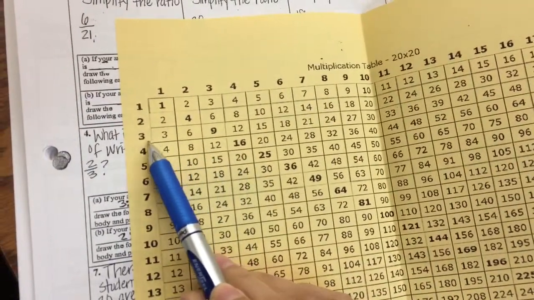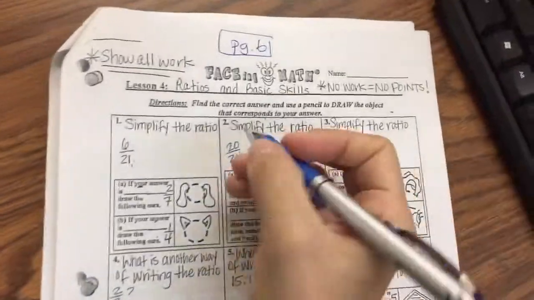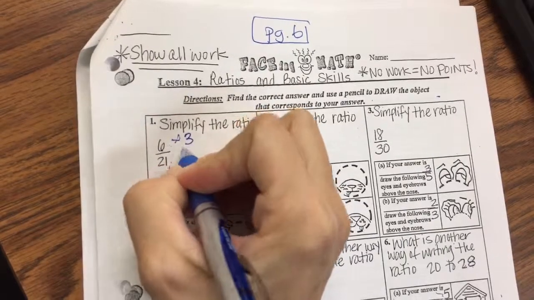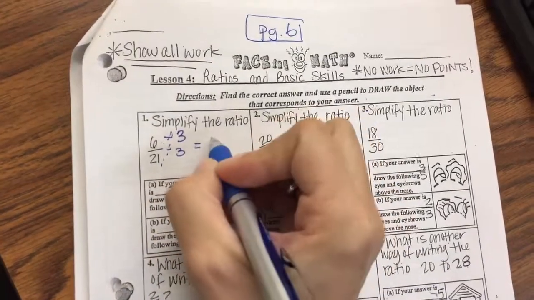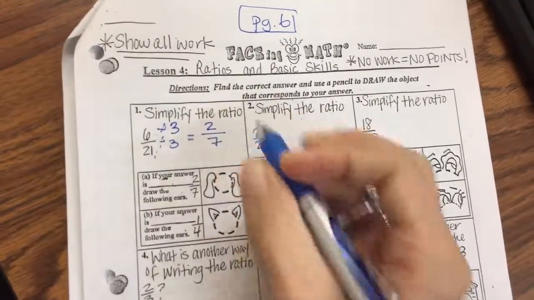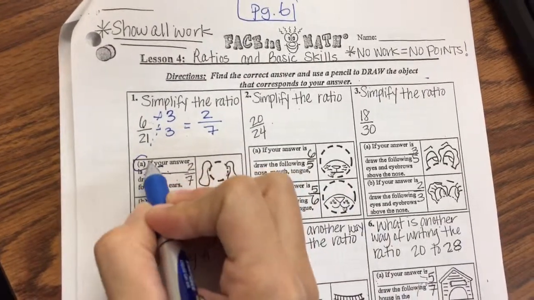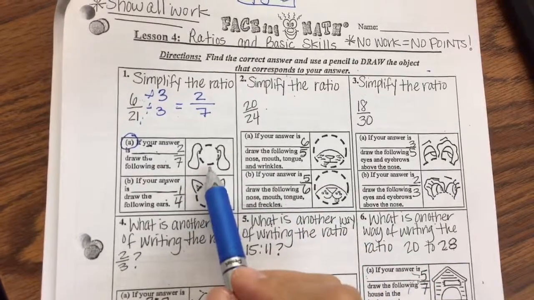That means I can divide both of these numbers by 3. So you divide by 3, divide by 3, and 6 divided by 3 is 2, and 21 divided by 3 is 7. And so our answer is 2 sevenths. You can circle that one. When you're doing the drawing, you're going to be drawing these type of ears.